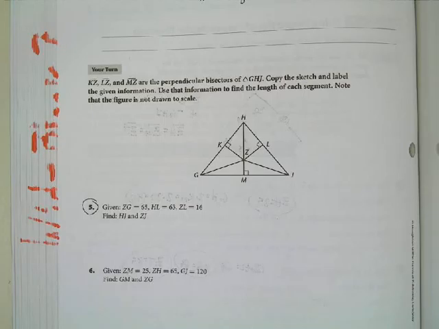Wait, what'd you get for DJ? 65. Yep. So H to J. So here's H, and then back to J. So what do you think that? Can you figure that out?